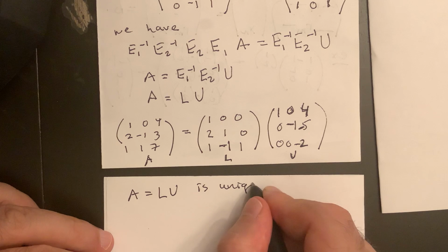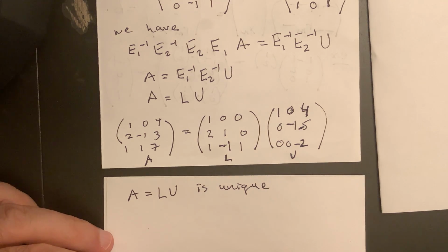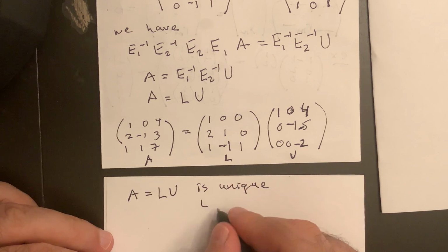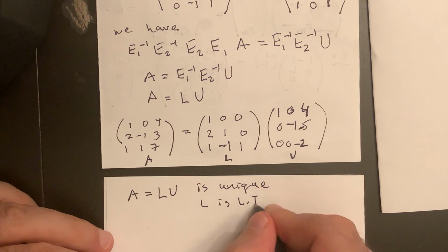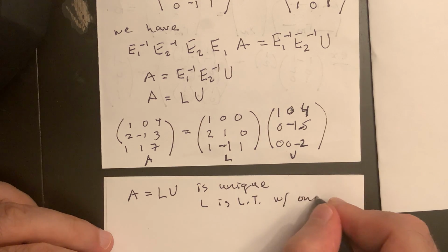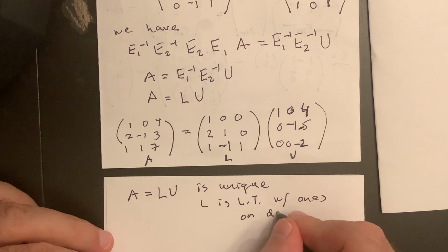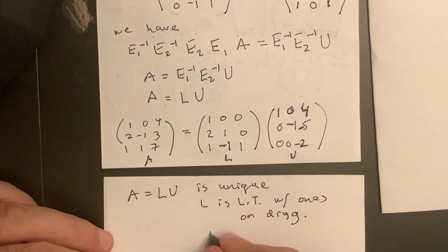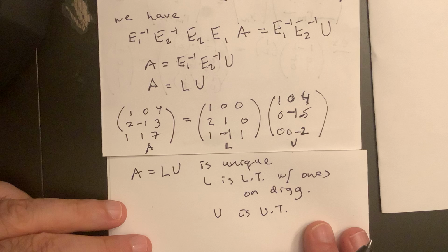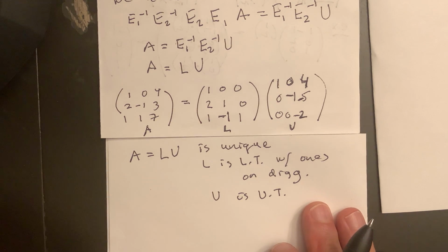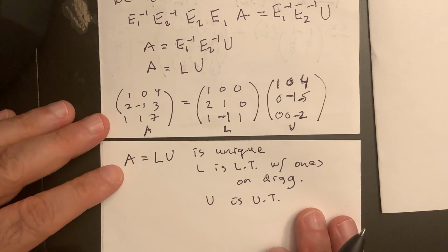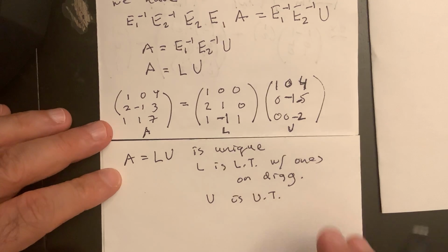By this I mean L and U are unique. L is lower triangular with ones on the diagonal, and U is upper triangular. This decomposition is unique. Okay, so if I restrict L to have ones on the diagonal and be lower triangular and U to be upper triangular, then there's a unique decomposition like this.